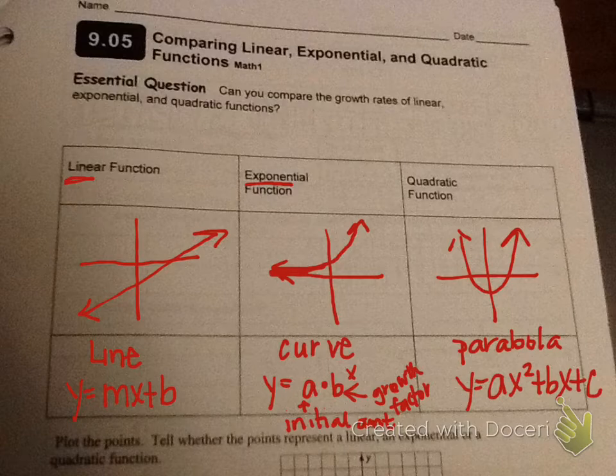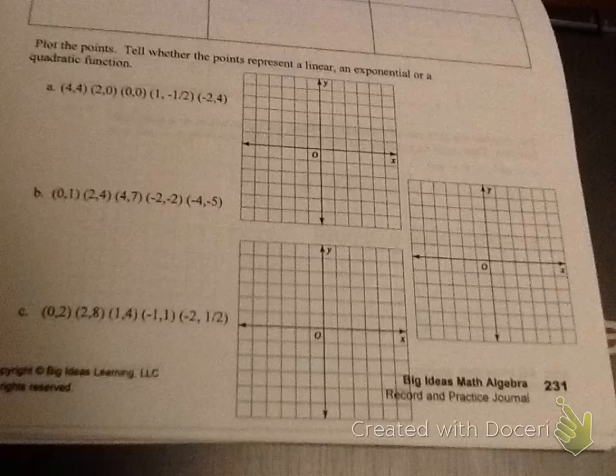So as we go, we'll be finding the differences between linear, exponential, and quadratic. This next section says plot the points, tell whether the points represent a linear, exponential, or quadratic function. So let's take a look.